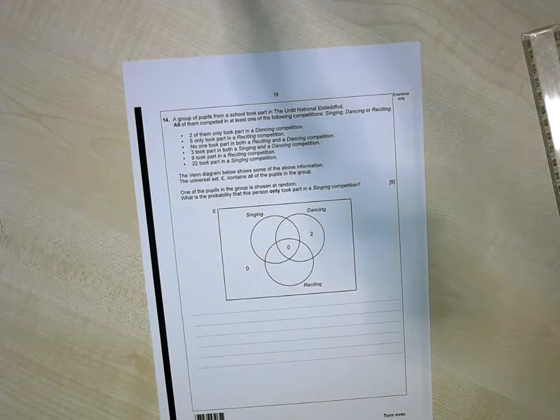14. Lovely Venn diagram. A group of pupils from a school took part in the Urdd National Eisteddfod. All of them competed in at least one of the competitions, singing, dancing or reciting. 2 of them only took part in the dancing competition. 5 only took part in the reciting competition. No one took part in both the reciting and dancing competition. 3 took part in both the singing and dancing competition. 9 took part in a reciting competition, and 22 took part in a singing competition.